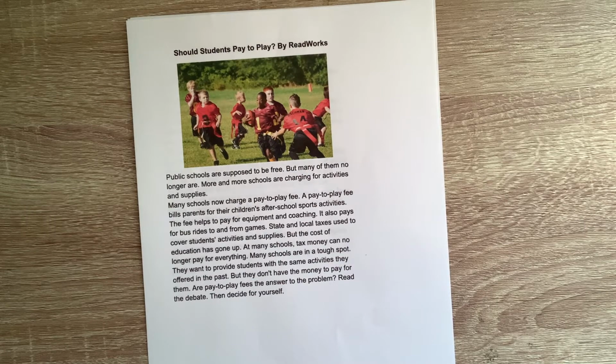State and local taxes used to cover students' activities and supplies. But the cost of education has gone up. At many schools, tax money can no longer pay for everything. Many schools are in a tough spot. They want to provide students with the same activities they offered in the past, but they don't have any money to pay for them. Are pay-to-play fees the answer to the problem? Read the debate, then decide for yourself.